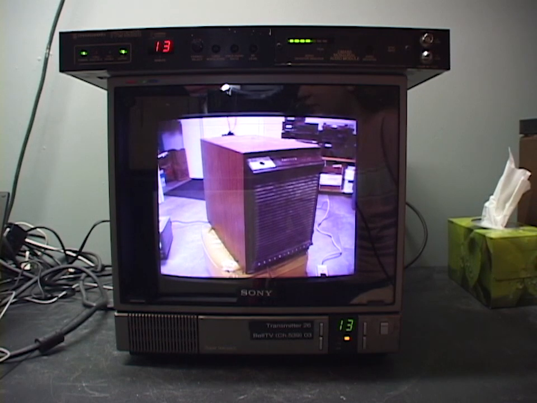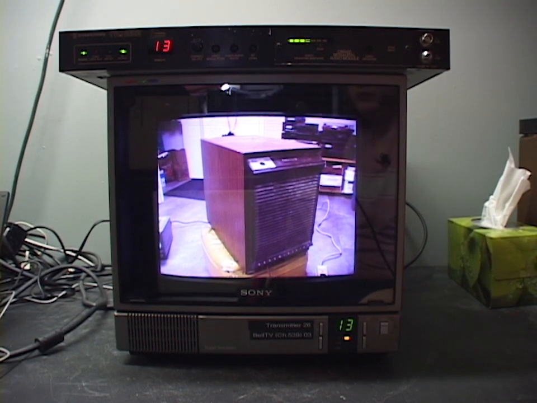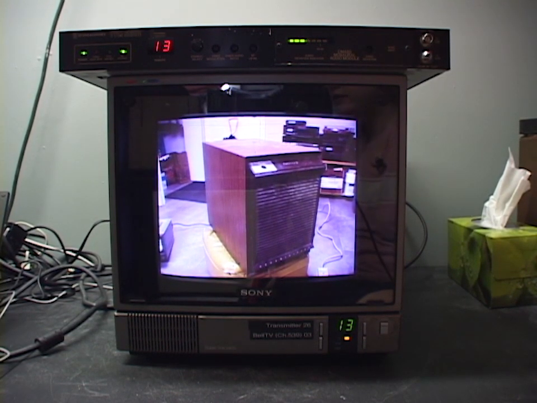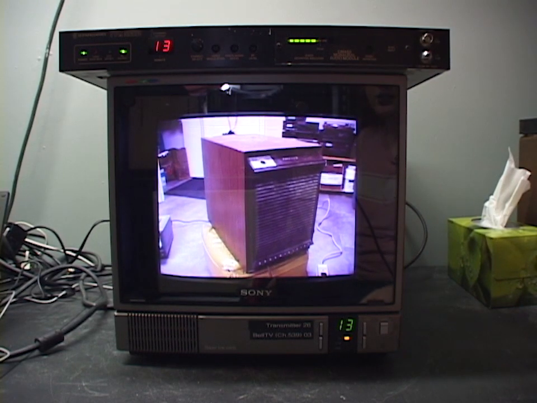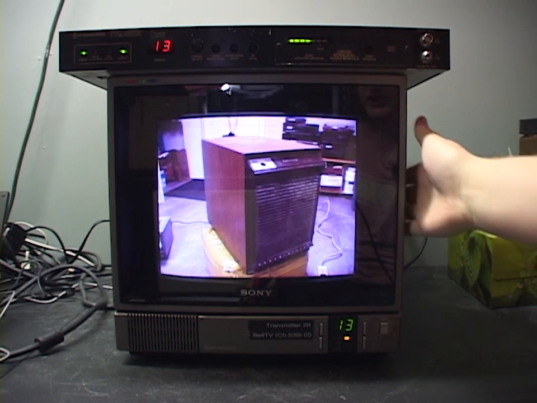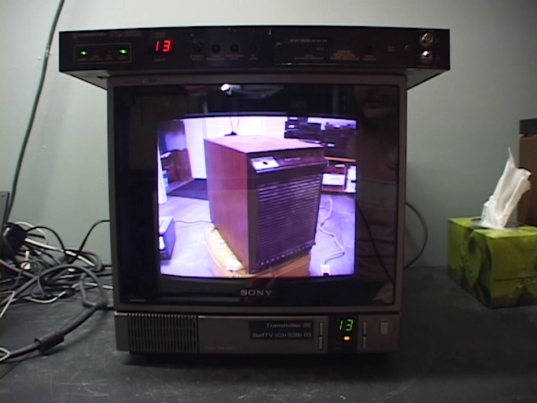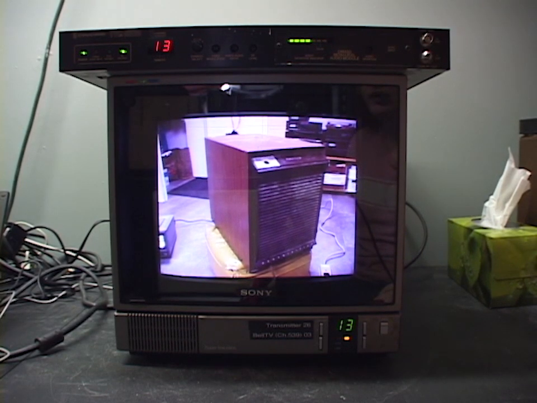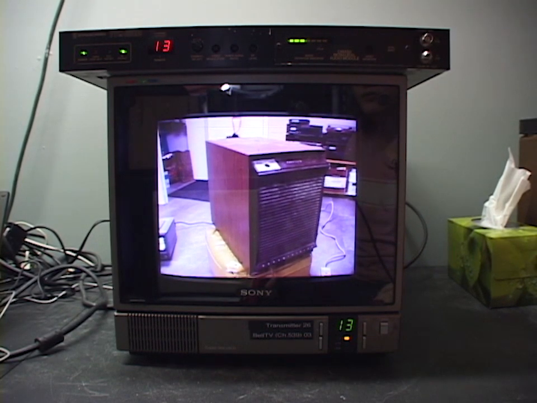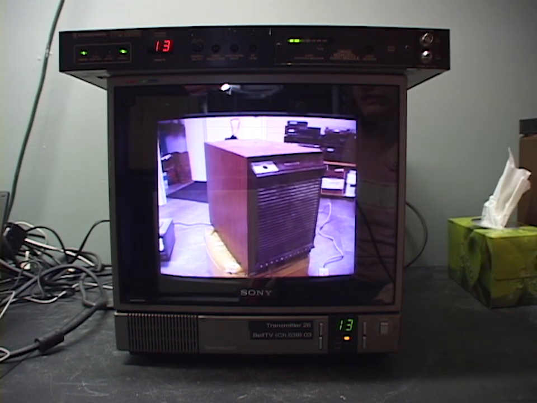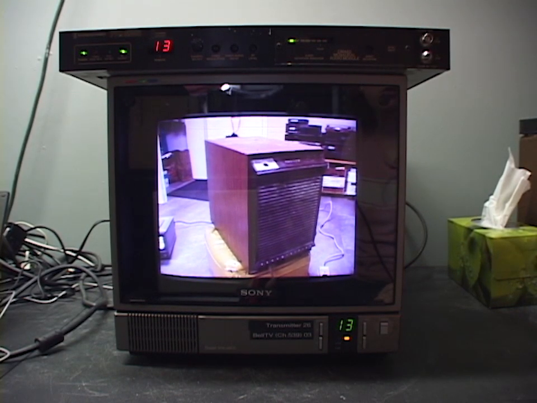Here is the unit operating. I've got it hooked up to the Sony CVM 1271 composite video monitor. Despite its name, this is really just a pretty ordinary television set, but one that offers a composite video input and that has a high resolution tube.